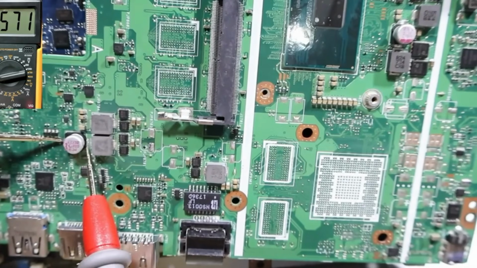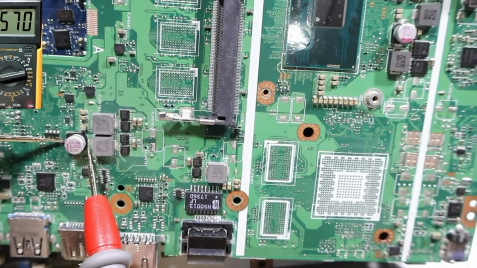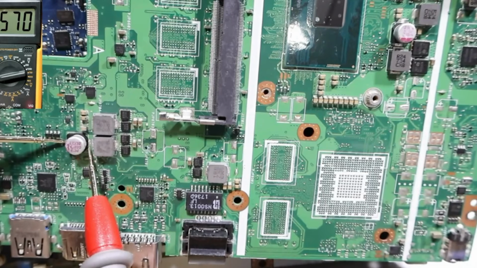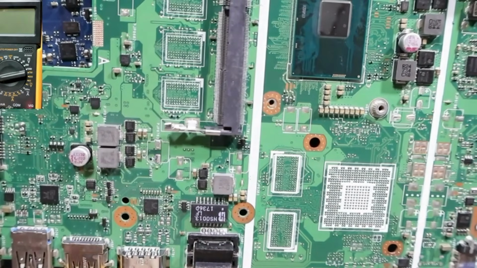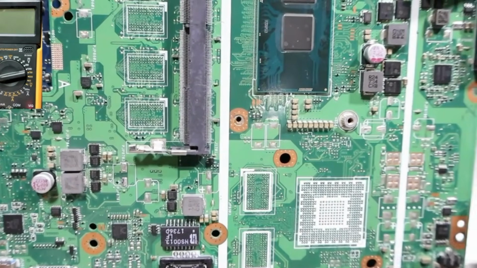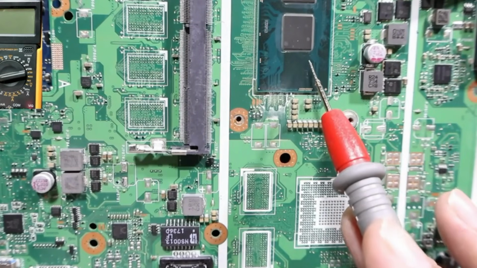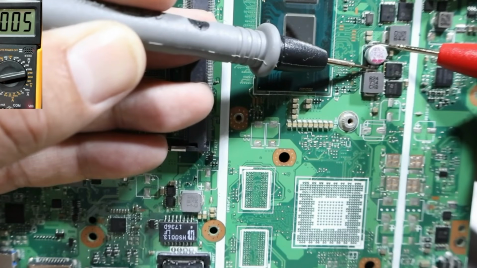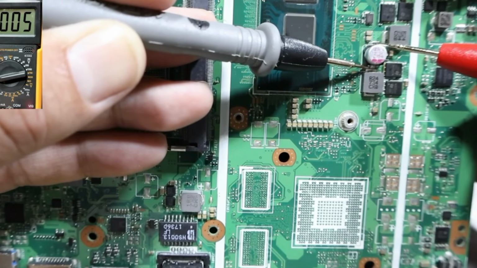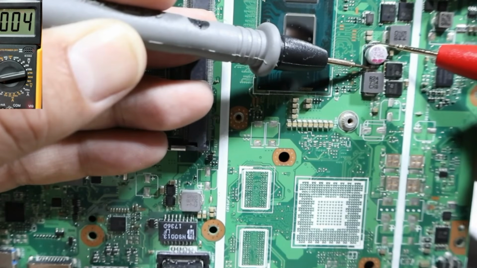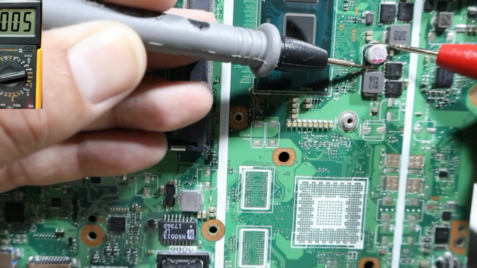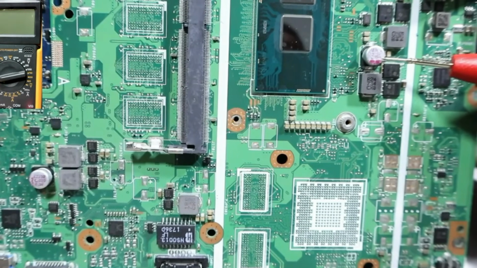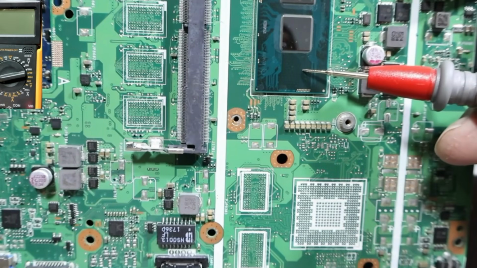Let's check. As you can see in the multimeter, we already have 570. This is a good capacitor. But if we go to this capacitor here next to the CPU, and we check it, we will get a low reading. As you can see in the multimeter, a very low reading. Is this a short? No, this is normal because the capacitor is near the CPU.